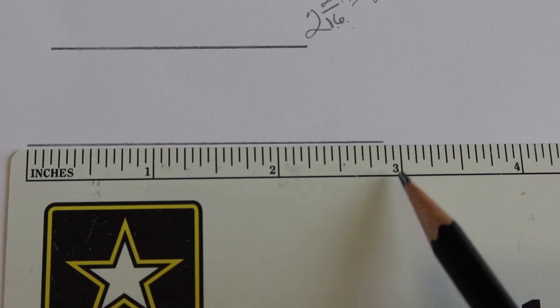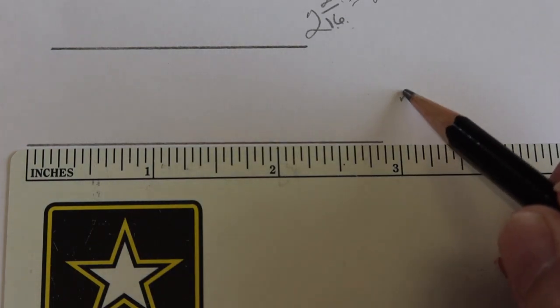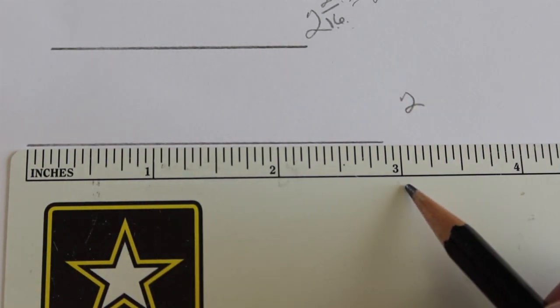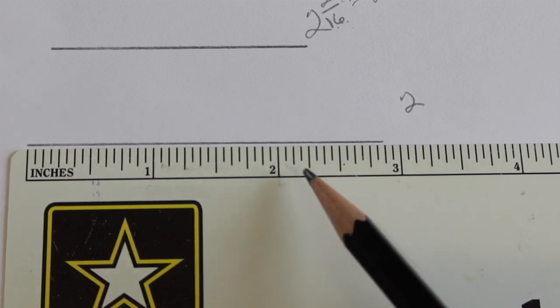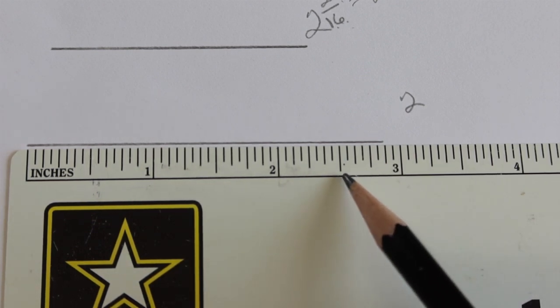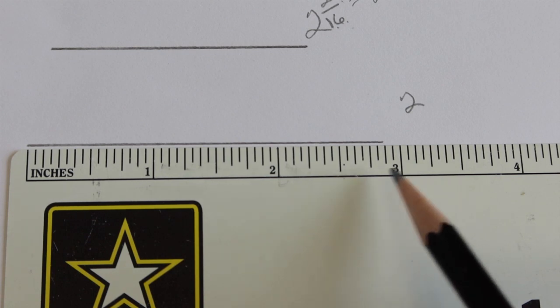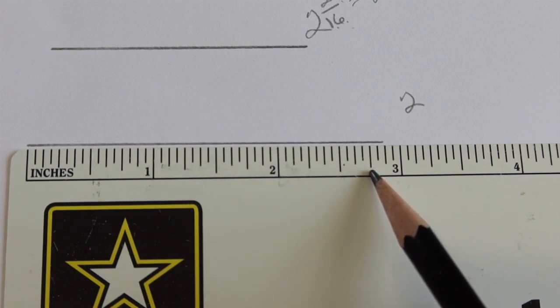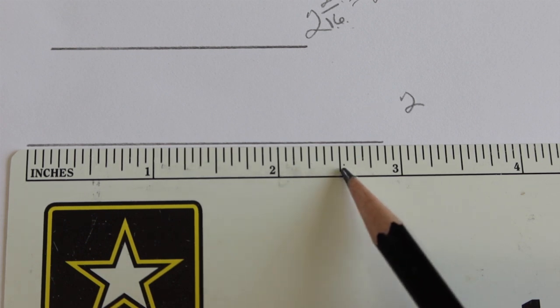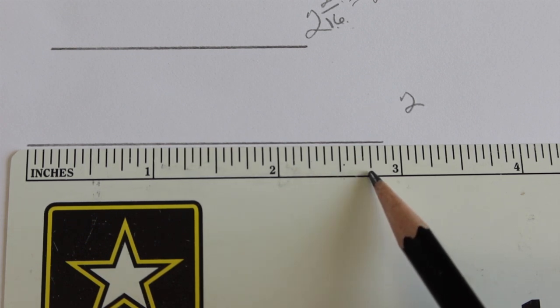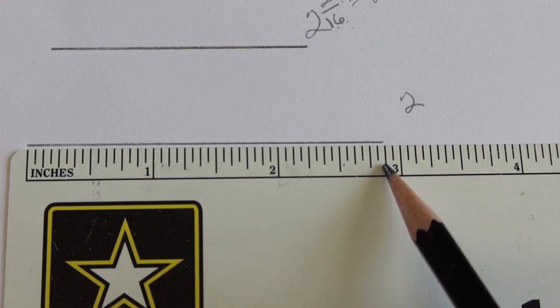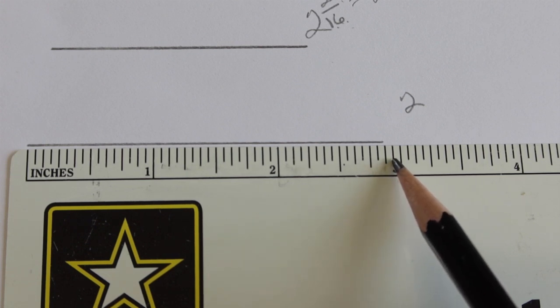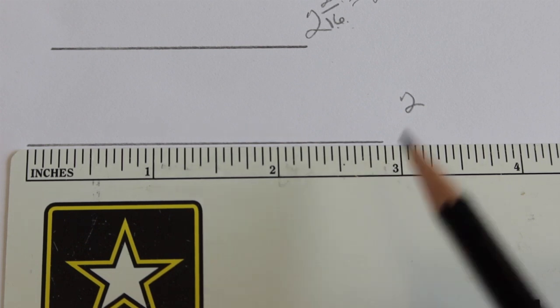Here's the 2, but it's not quite to 3. So we know it's going to be 2 inches and something else. Now remember, the longest one was your half, so it's more than a half. The next shorter ones were your fourths. So this is 1/4, 2/4, 3/4. So it's more than that. It's at the 8th mark because it's not at the very shortest marks. It's at the next one.